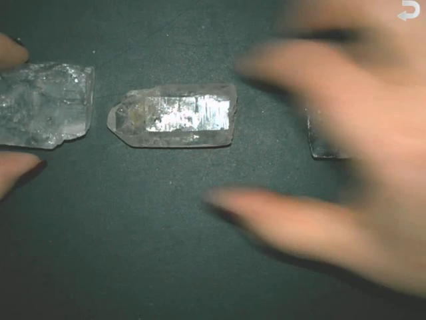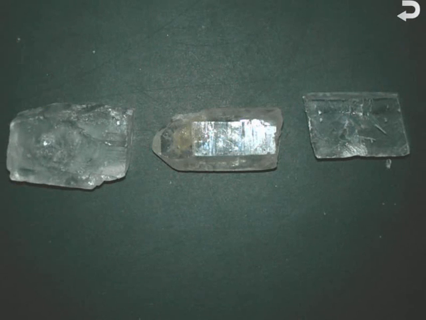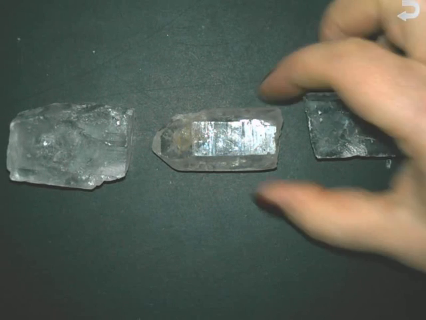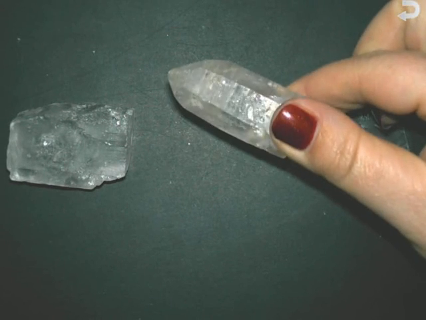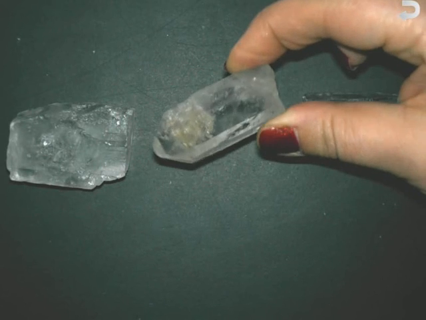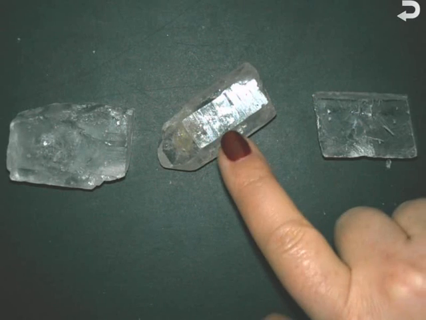Then you have these 3 left. When you look at these 3 minerals, as we narrow it down, you see 2 of them have something in common, and that's a similar crystal structure. This one in the middle doesn't have that crystal structure. It has a different crystal structure. It's also harder than the other 2.